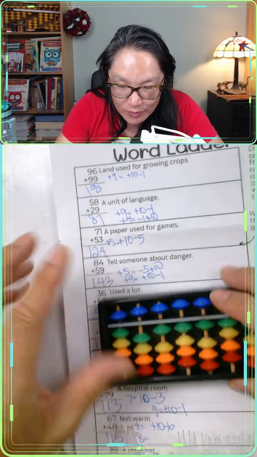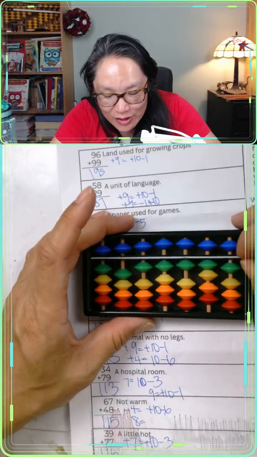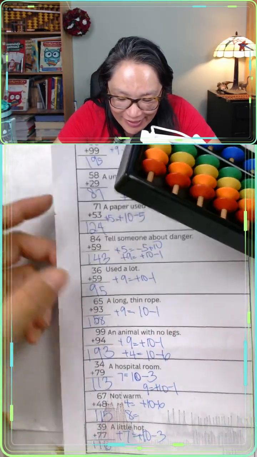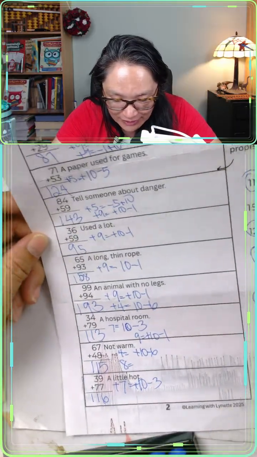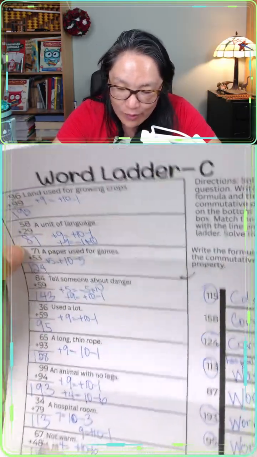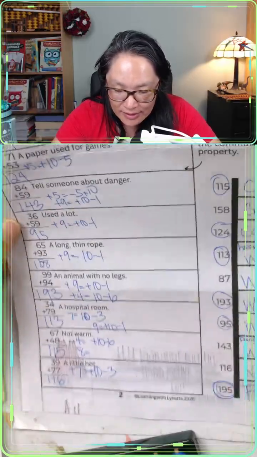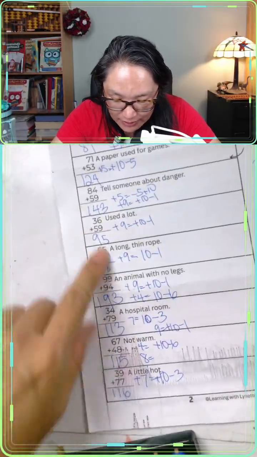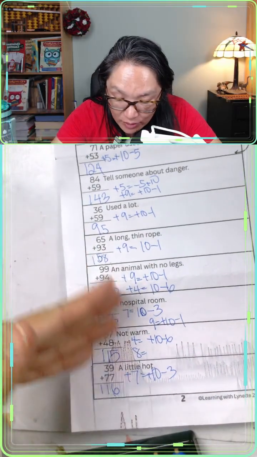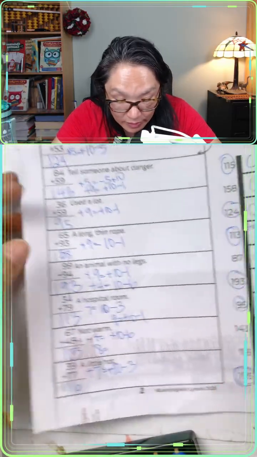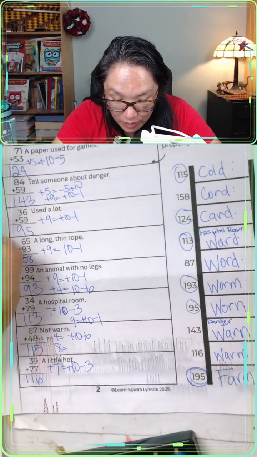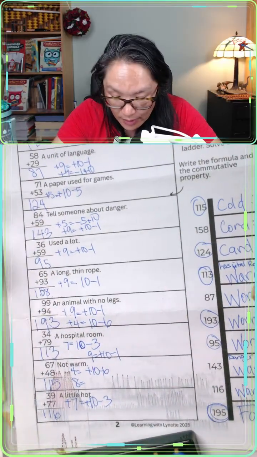Land for growing crops. Okay, so for those of you that just joined, thank you so much for entertaining me. This is one of my activities that I created. I was like, there's got to be a way to use word ladders, and that's how I'm going to do it. Then of course, I added abacus to the word ladder, because I'm all about abacus.